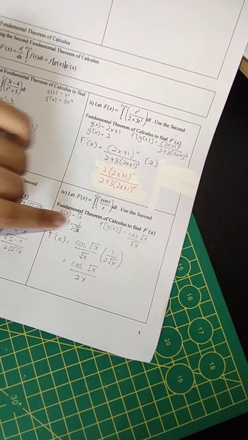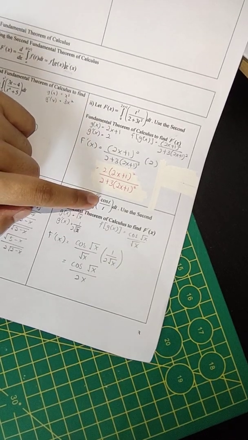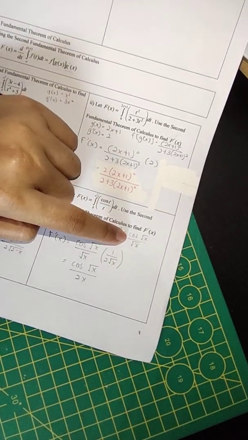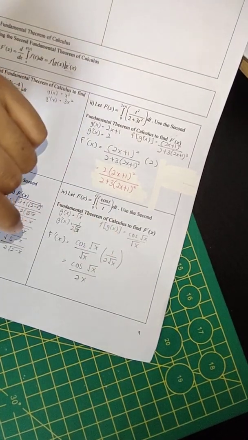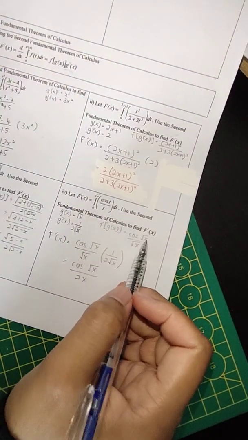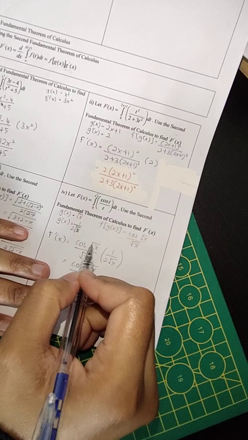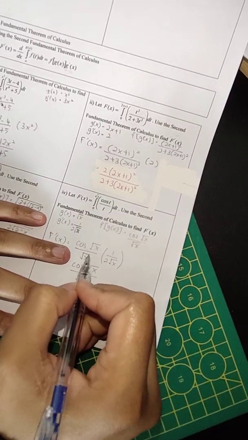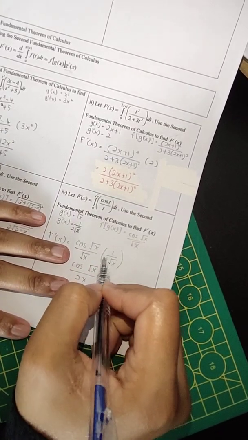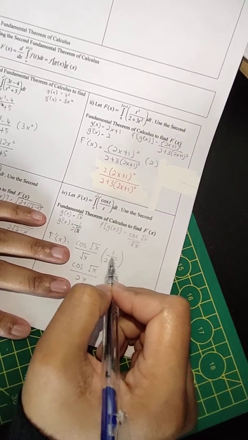So composite function g(x) masukkan dalam f. So kita ada cos t over t. So sekarang kita ada cos square root x over square root x. Okay, so ambil balik yang ini, masukkan dalam formula. So which is awak ada f of g(x), cos square root x over square root x, times dengan g prime x awak adalah 1 over 2 square root x.